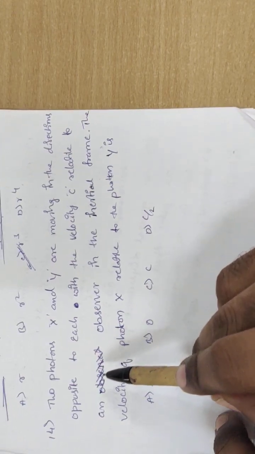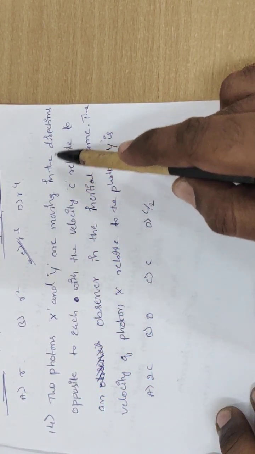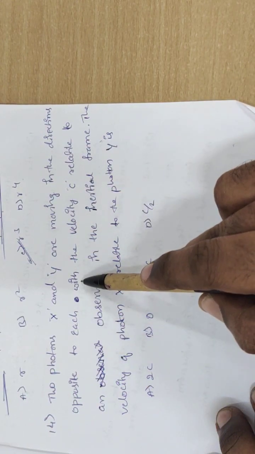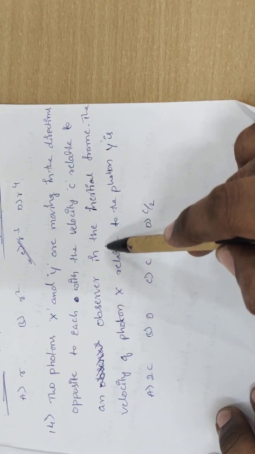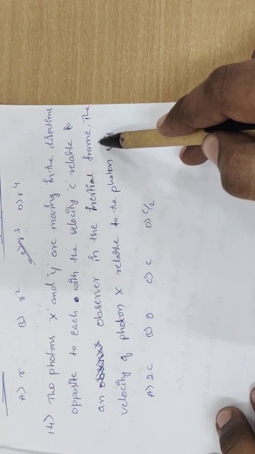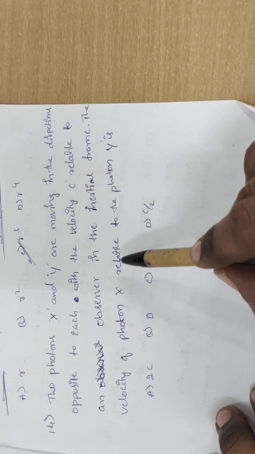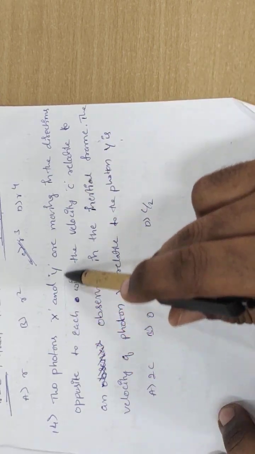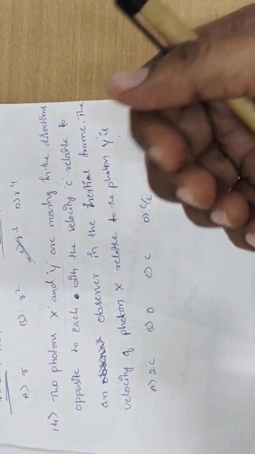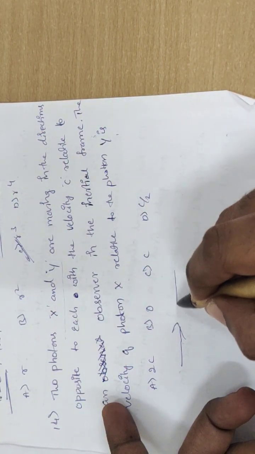So this is question number 14. Two photons x and y are moving in the direction opposite to each other with the velocity c relative to an observer in the inertial frame. Find the velocity of the photon x relative to the photon y. So two photons x and y are moving in opposite directions. One is coming from this side, another one is coming from this side.